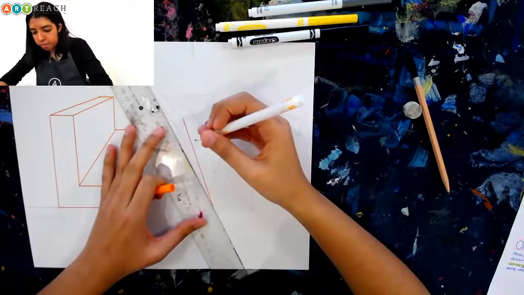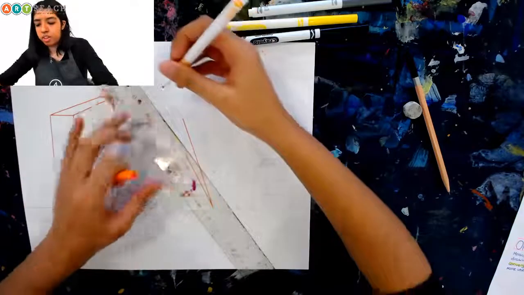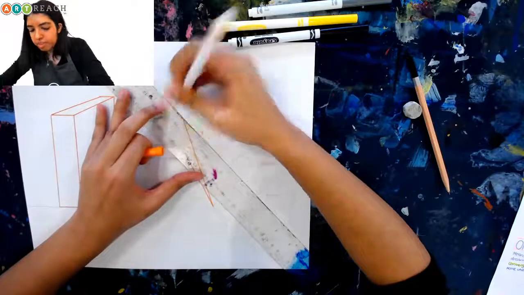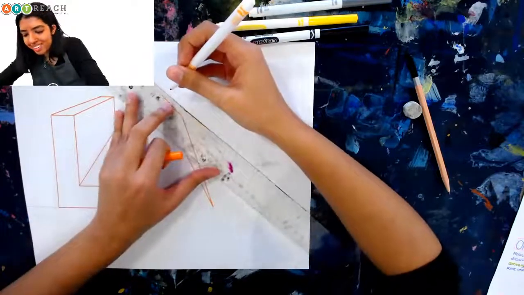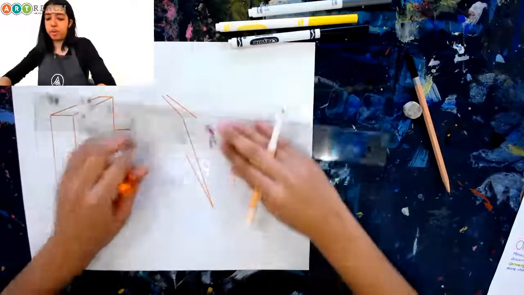Once again, using my ruler when I'm going over my lines in pencil. Right here. Angling it over here as well.